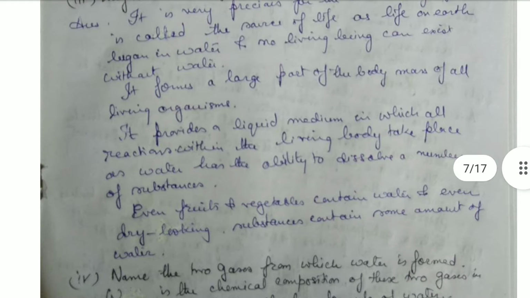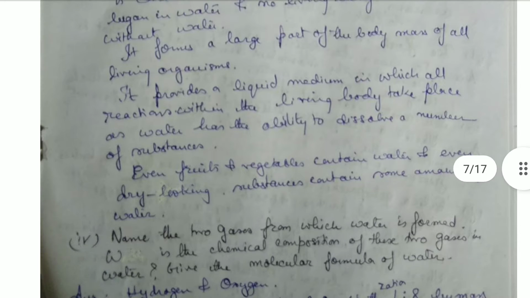Then it provides a liquid medium in which all the reactions within the living body take place, as water has the ability to dissolve a number of substances. We know it's a universal solvent. Even fruits and vegetables contain water. Even dry looking substances, like nuts, also contain some amount of water.